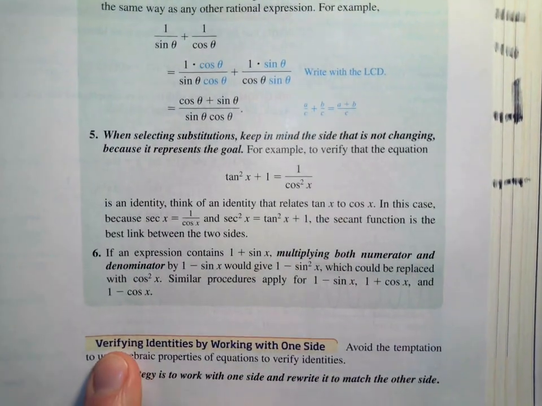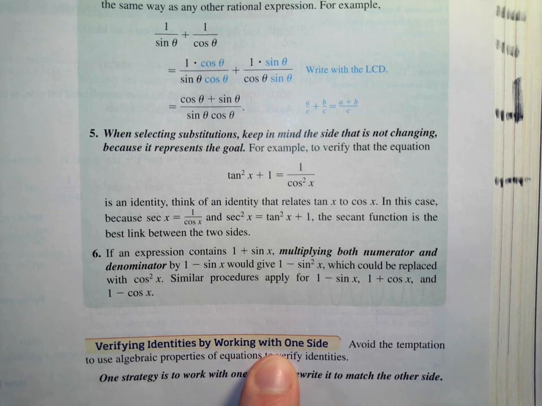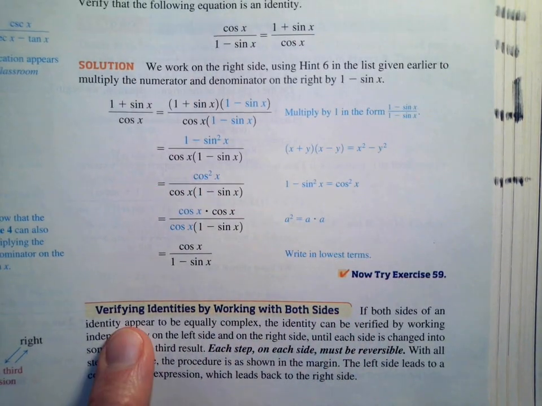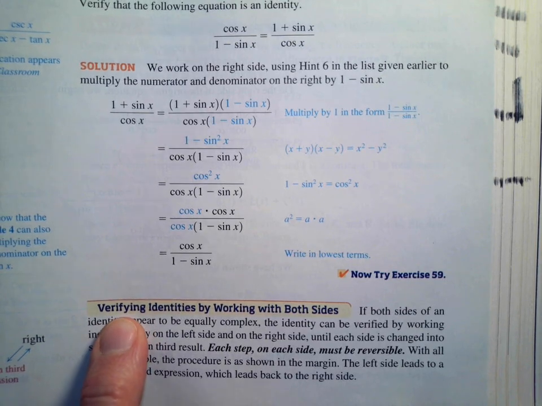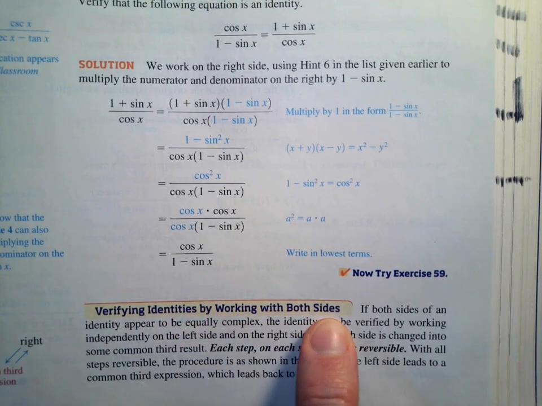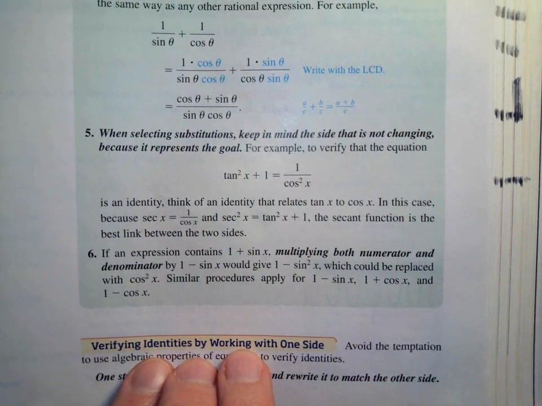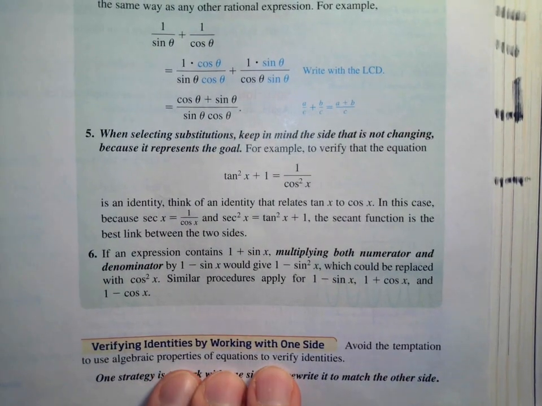Okay, so anyway, that's sort of a list. Underneath this list, it says verifying identities by working with one side. You'll see if we page ahead, there's also a version in our book where they say verifying identities by working with both sides. We won't be doing that. We will only be working with one side of the identity.